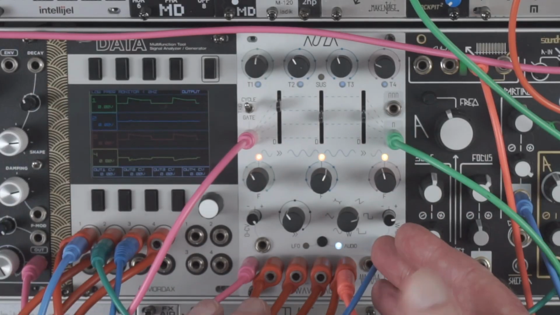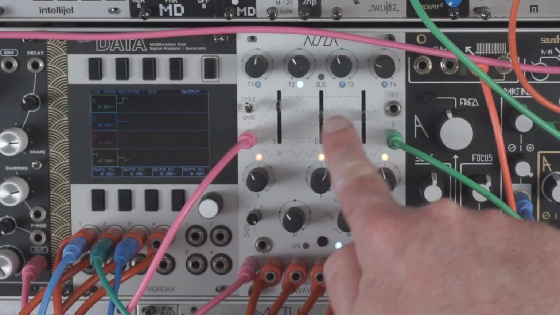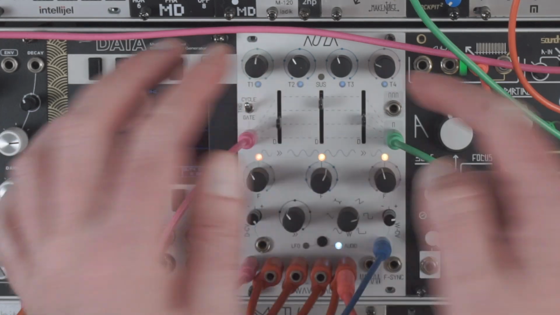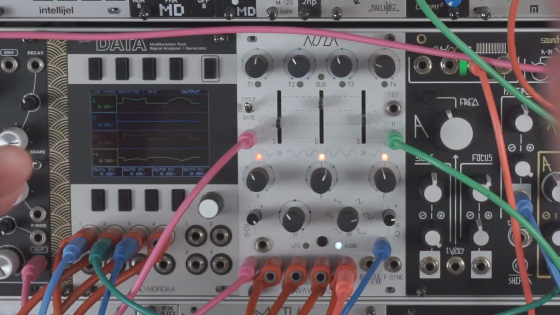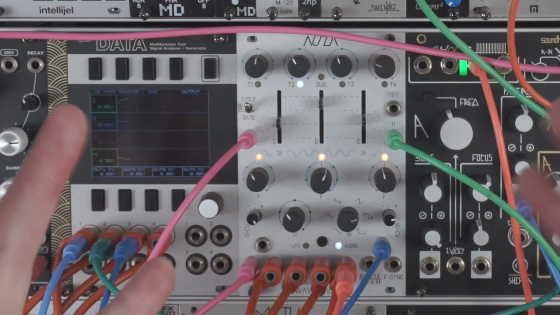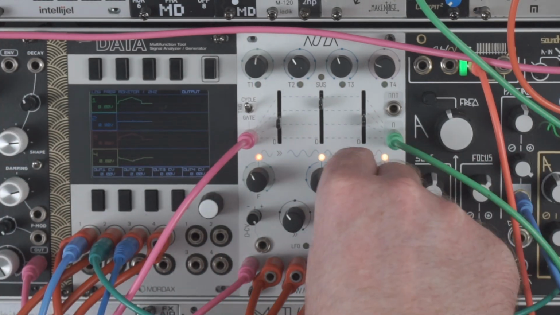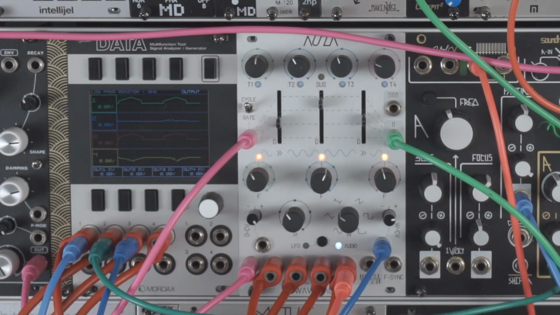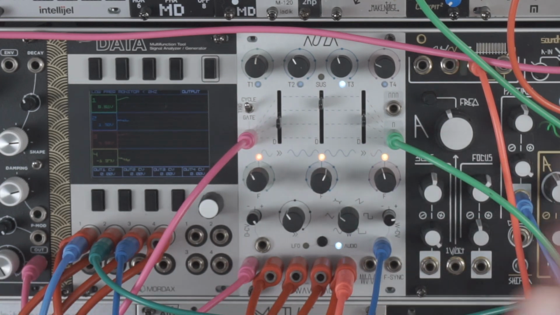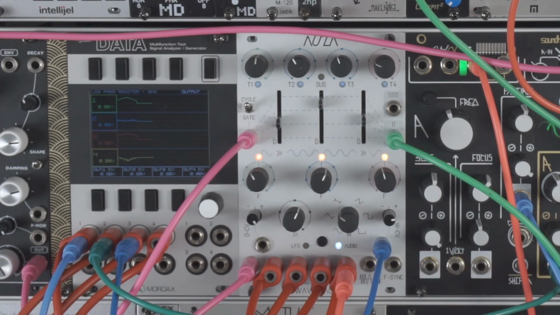I'm not actually having to use a VCA for this because the volume of this contour is essentially, providing you're using this fourth output, giving you that volume control as if it's like a VCA. And using the modulation now on the waveform, which is cool.